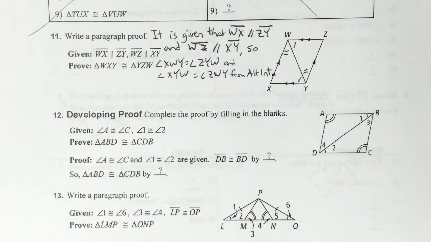I'm just abbreviating it alt-int. Okay, that's your main part of the sentence.